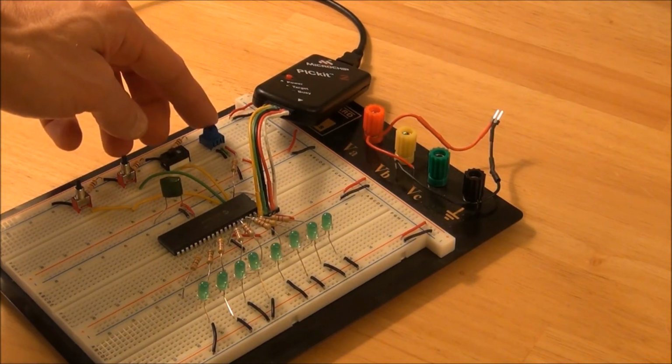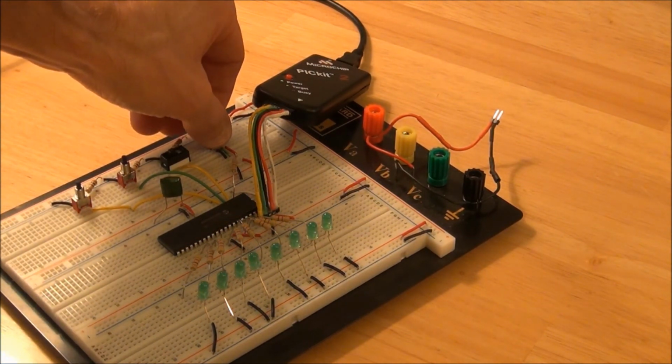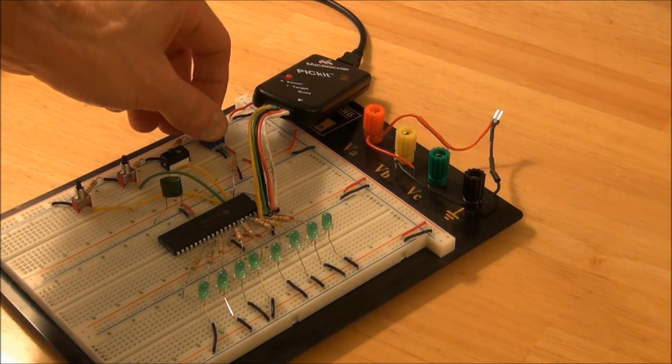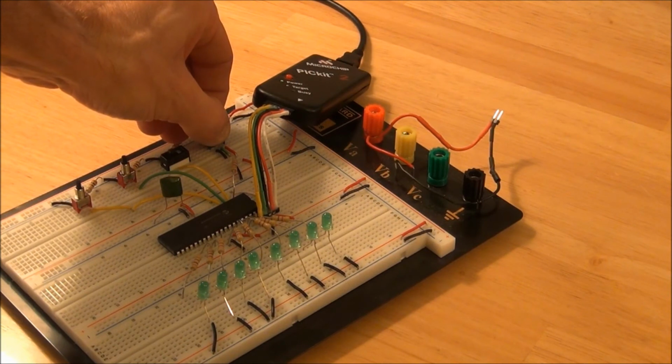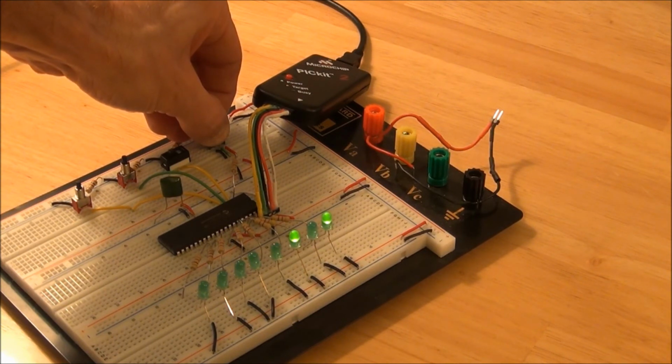Now at the moment the potentiometer is turned down all the way to 0 volts. So if we slowly turn it up, we should be able to count our binary numbers on these LEDs from 0 through 255. So let's turn very slowly. I'll try and get to 1 first. There we are. 1, 2, 3, 4, 5, 6, 7, 8, and so on.